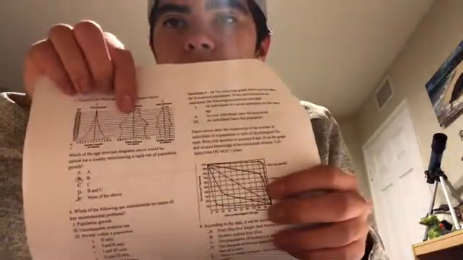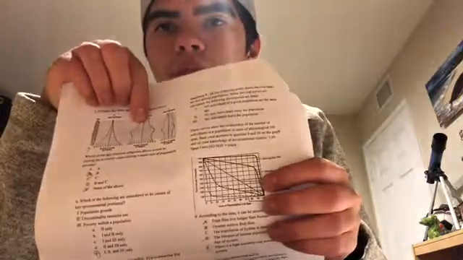Next question I missed was number 5, that discussed the rapid rate of population growth for countries, and so I put letter B, which is this one that kind of looks like a blob.